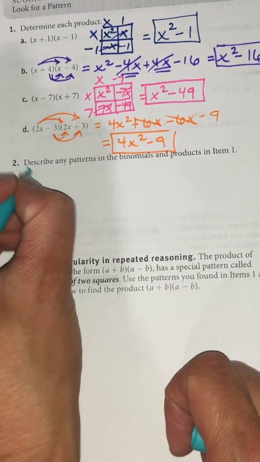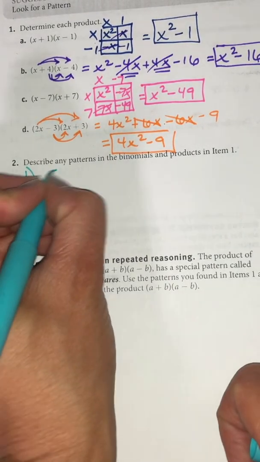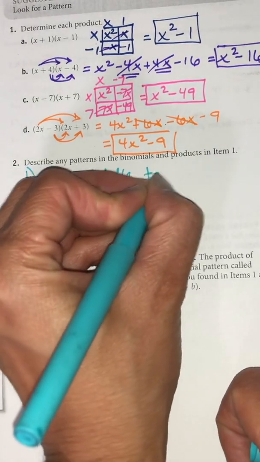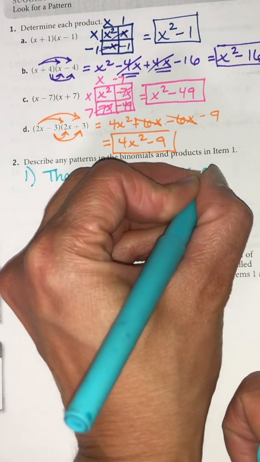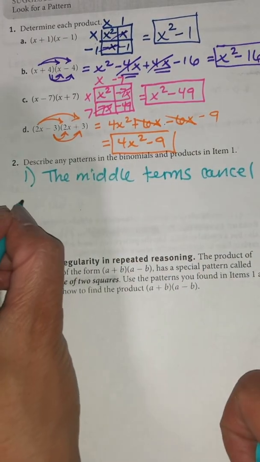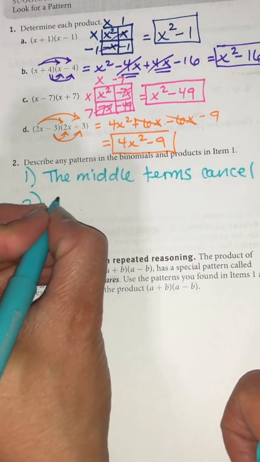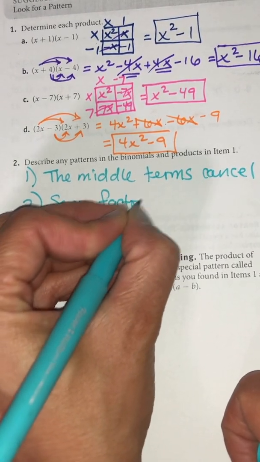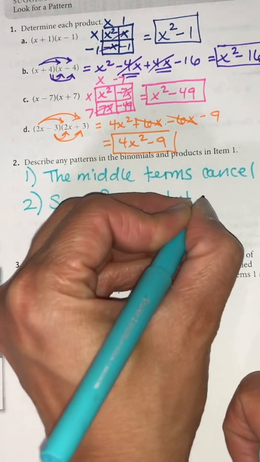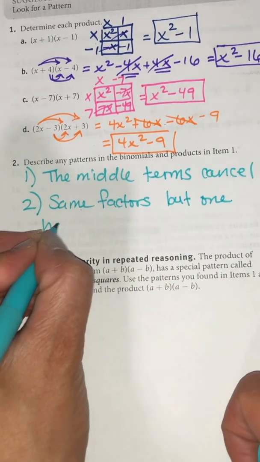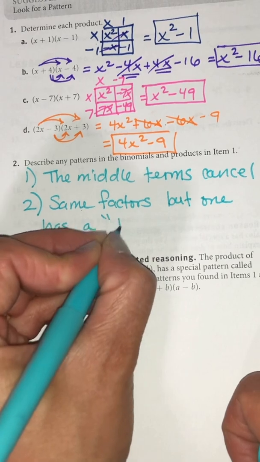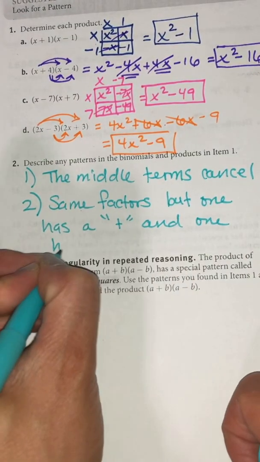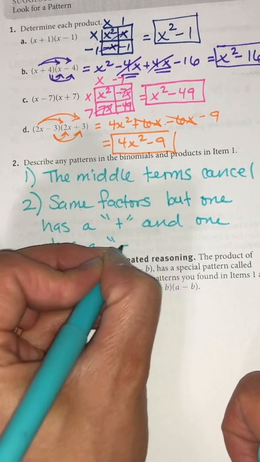So the first pattern we saw is the middle terms cancel. And number 2, they have the same factors, but one has a plus and one has a minus.